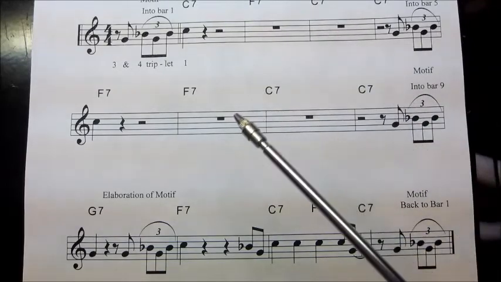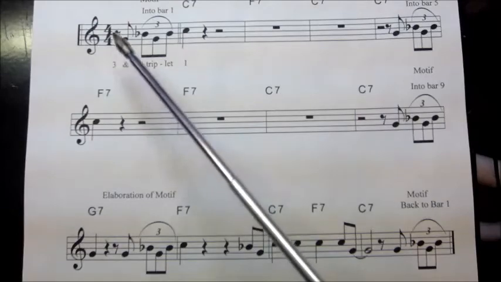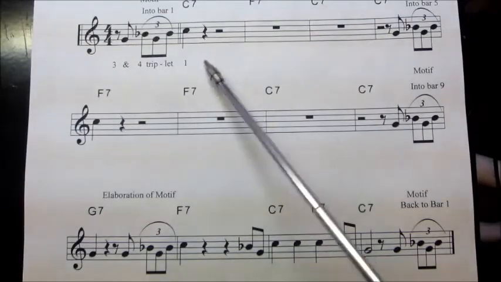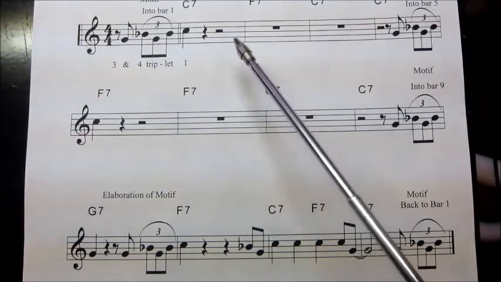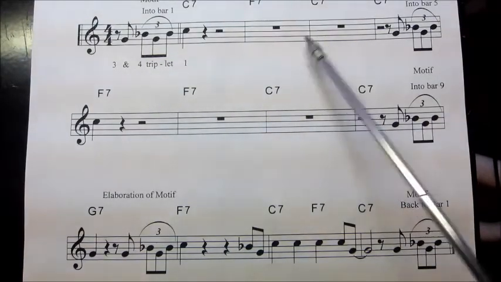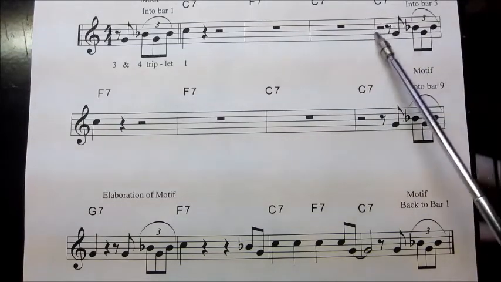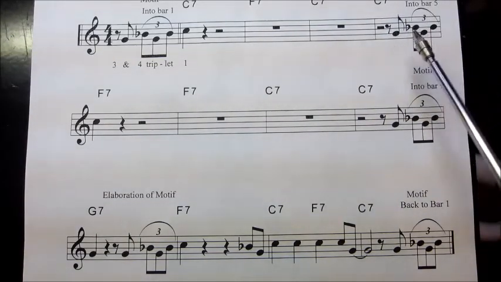Okay, so we're going to start with our triplets, so let's count it in. 1, 2, and 3, and 4 triplet. 1, 2, 3, 4, and 1, 2, 3, 4, and 1, 2, 3, 4, and 1, 2, 3, and 4 triplet.